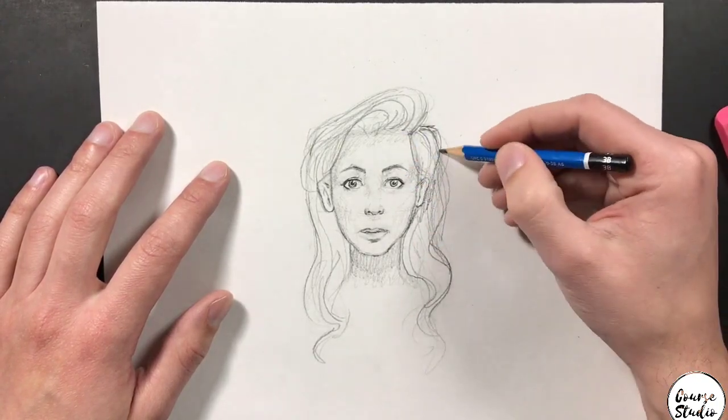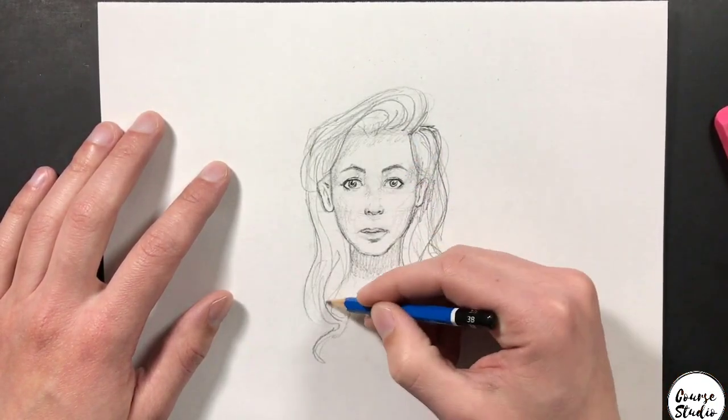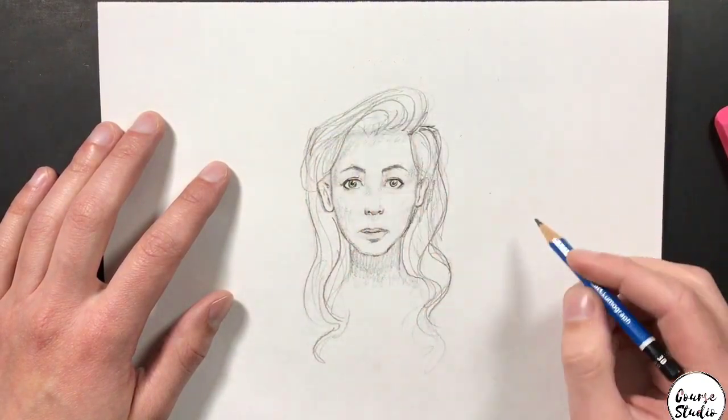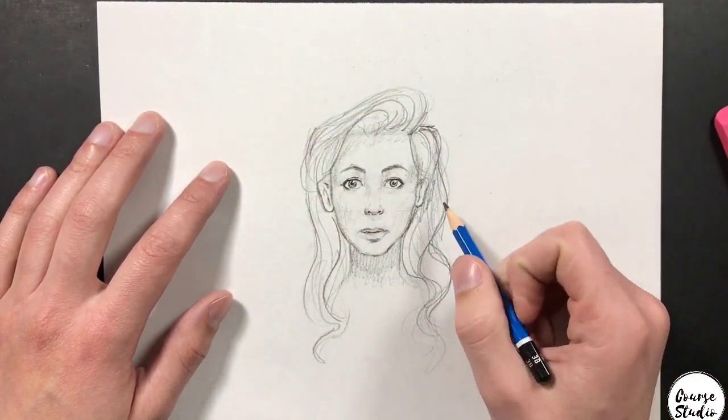Now we're not going to go into too much detail with the hair, but I will do a lecture on how to draw realistic hair. But for now, this will do. All right, that brings us to the end of this lecture.